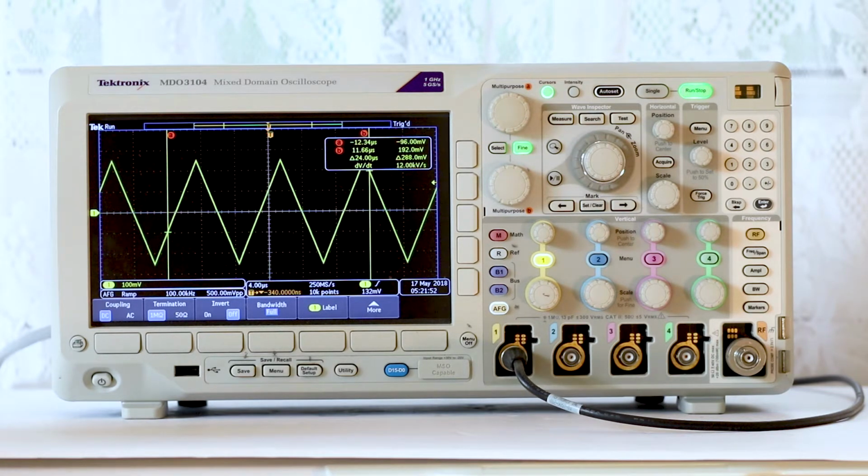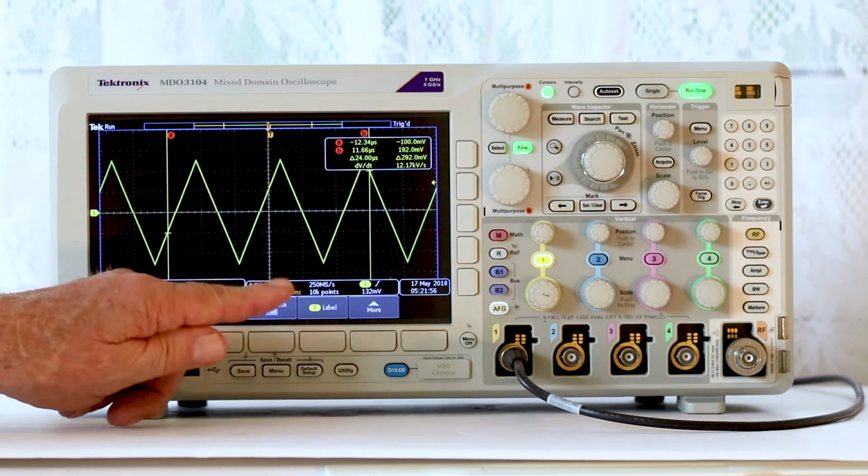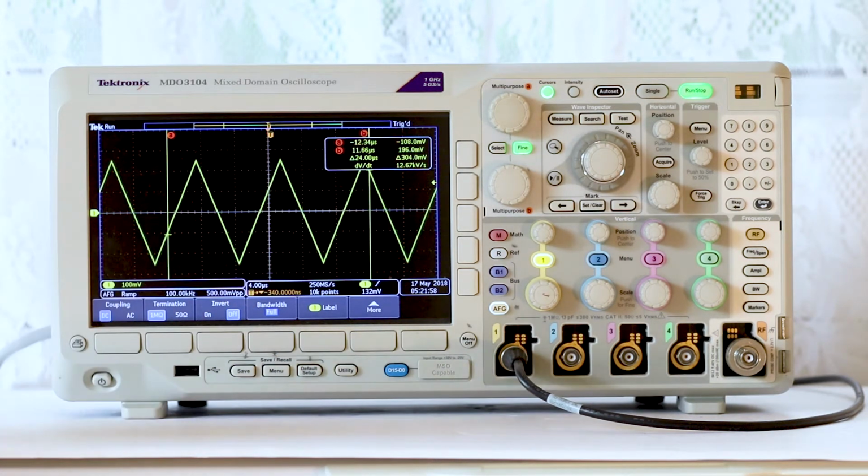The top line of the record length and sampling rate readout shows the sampling rate. Turn the horizontal knob to adjust it. The record length is displayed in the bottom line. The horizontal position scale readout displays the horizontal scale on the top line. It can be adjusted by means of the horizontal scale knob.